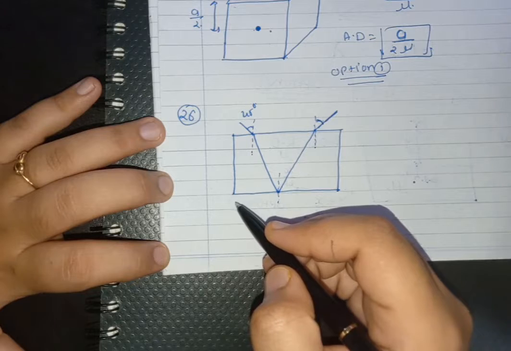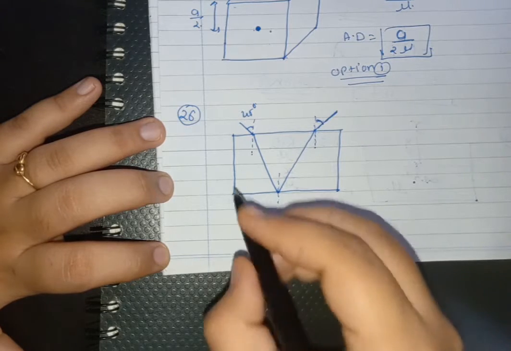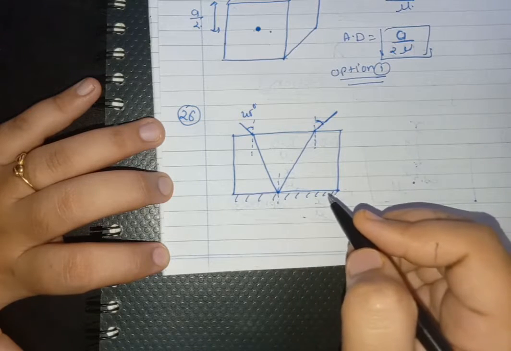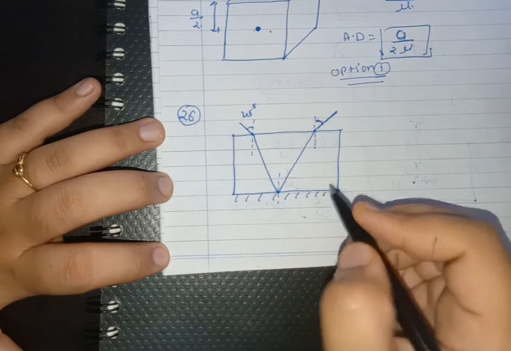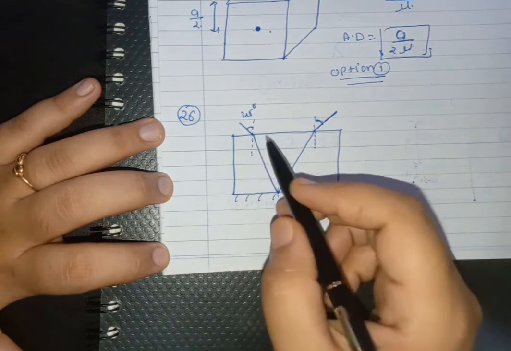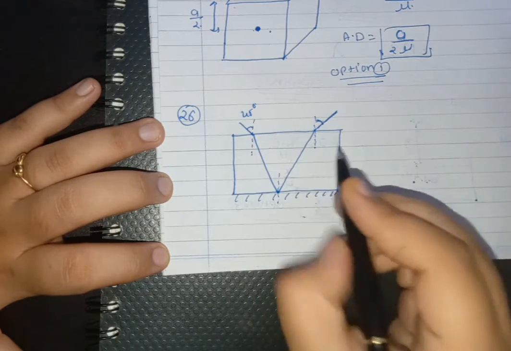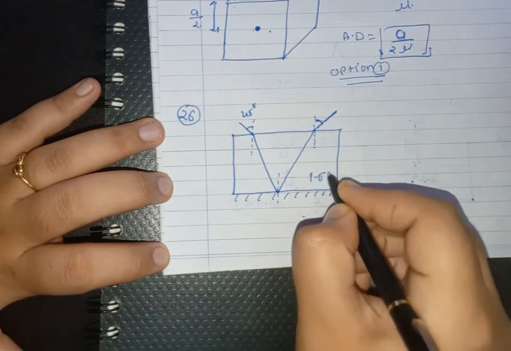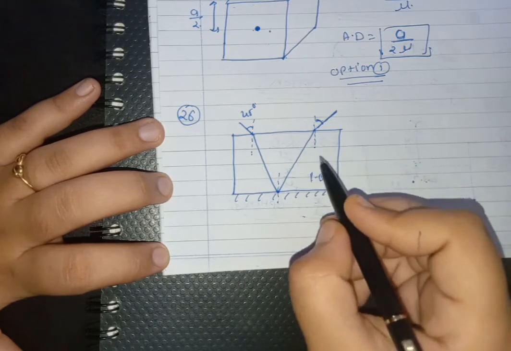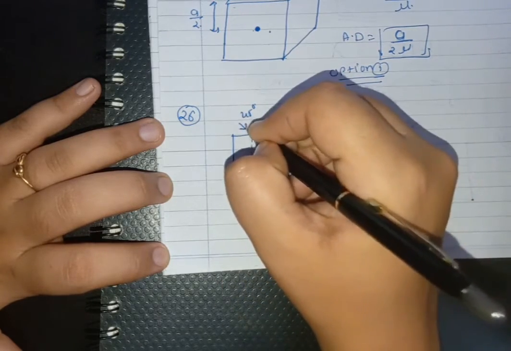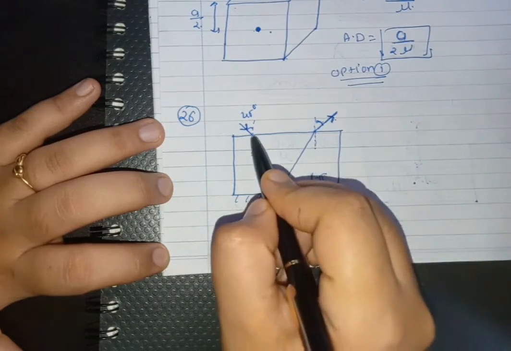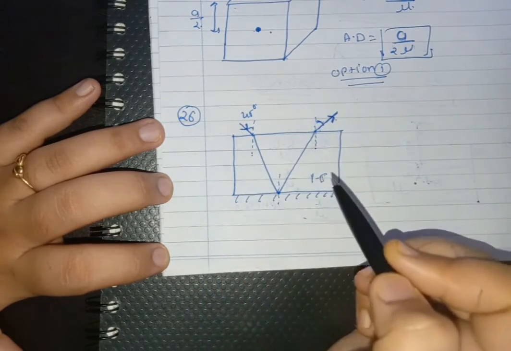In question number 26, one side of a glass slab is silvered as shown in figure. A ray of light is incident on the other side at angle of incidence 45 degree. The refractive index of glass is given 1.5. We want to find the deviation of the ray of light from its initial path. This is the incident ray and let's say this is the finally reflected ray. We want to find the angle between these two light rays.